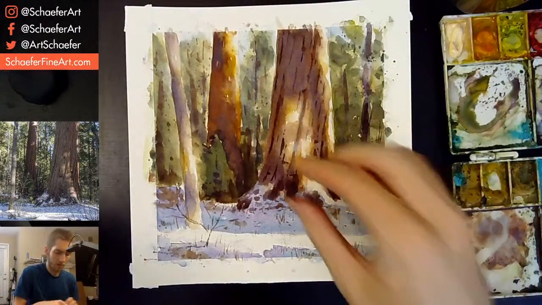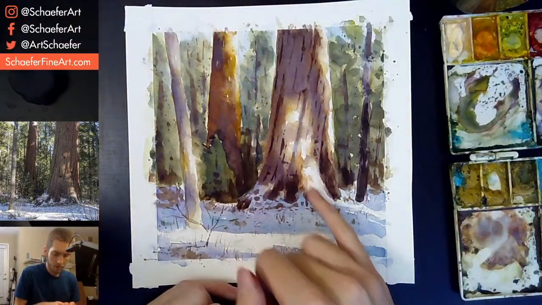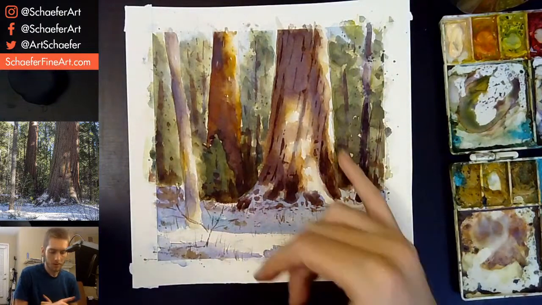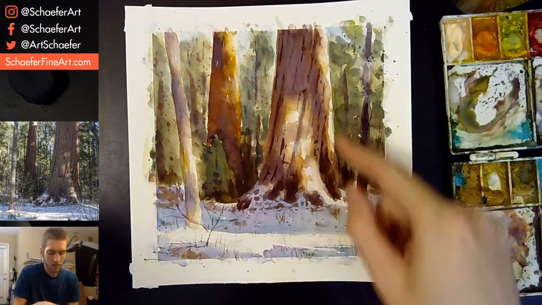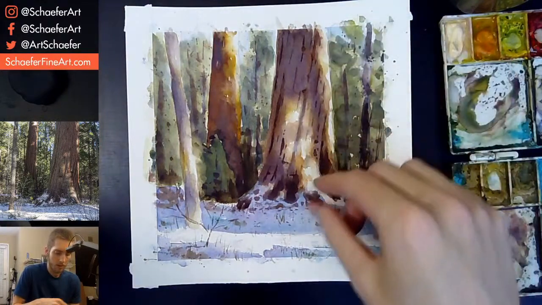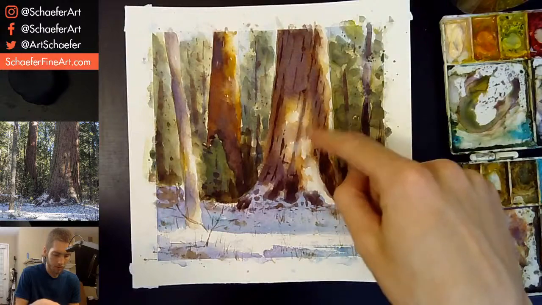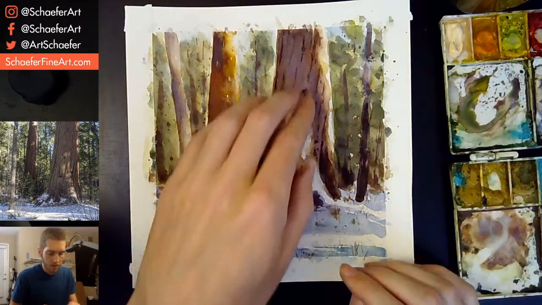Obviously, I exaggerated the bits of light. I have the light on the tree the same color as the light in the snow, so it's slightly exaggerated. Maybe I should glaze some of this, or at least this part slightly.